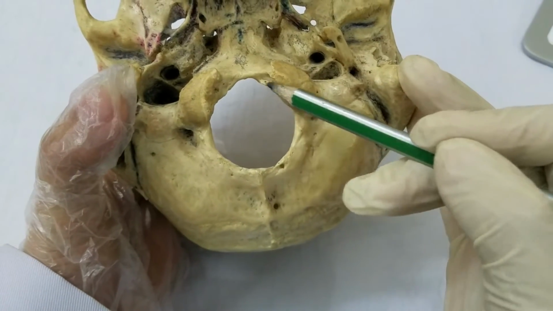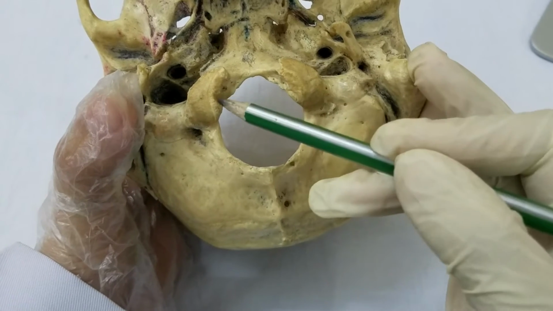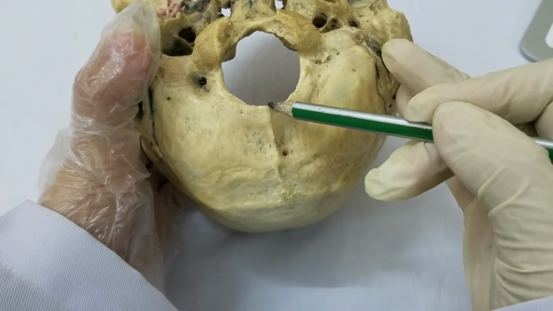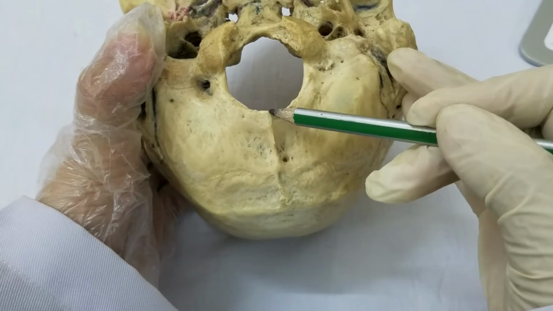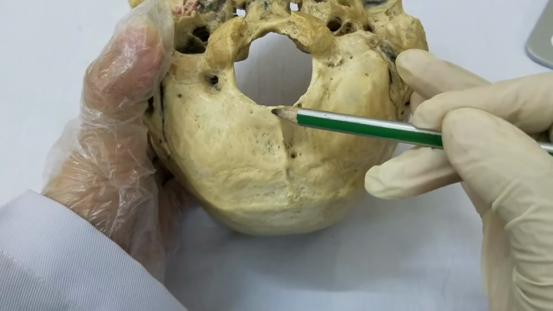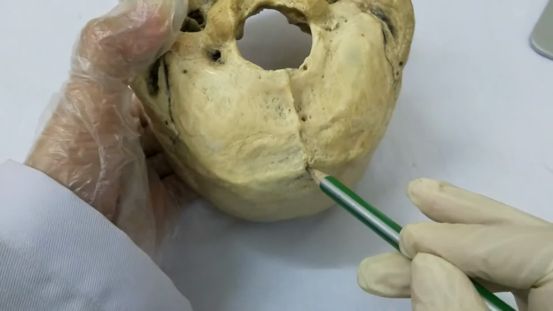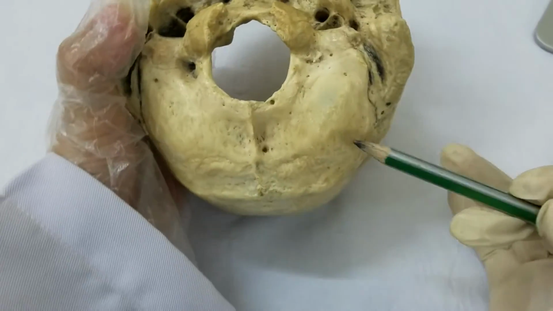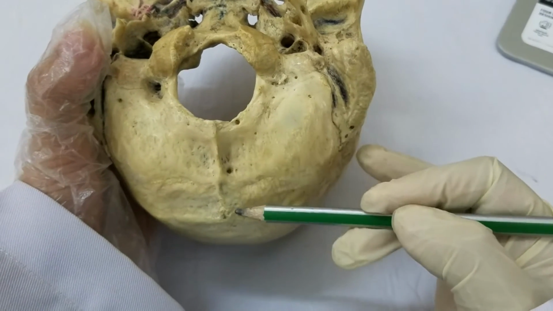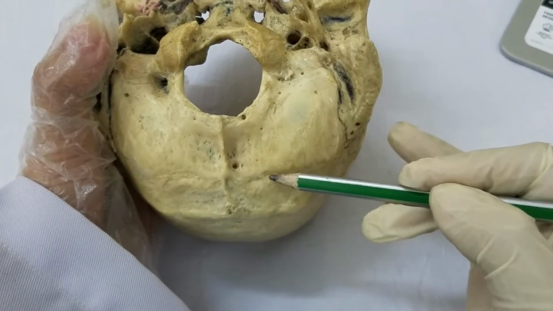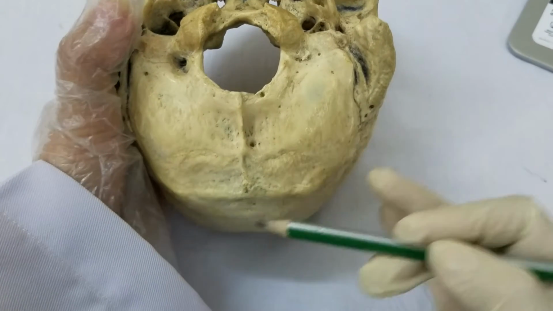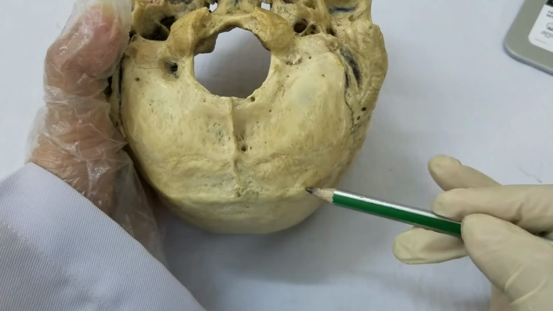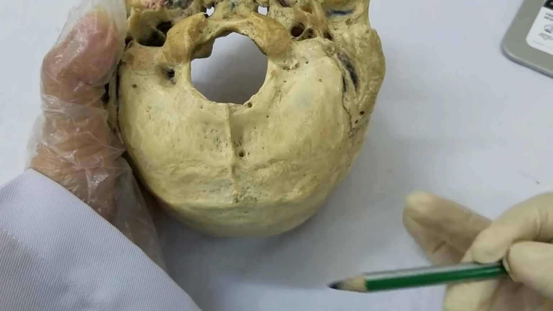This foramen is narrower anteriorly because of the overlap of the occipital condyles, and it is wider posteriorly. The posterior margin of the foramen magnum gives rise to a crest which is called the external occipital crest, and this crest ends at the external occipital protuberance, which we have talked about. The middle of the external occipital crest gives rise to the inferior nuchal lines. The occipital protuberance gives rise to the superior nuchal lines. Both of these lines project laterally and downwards.